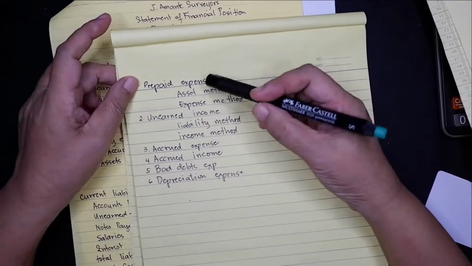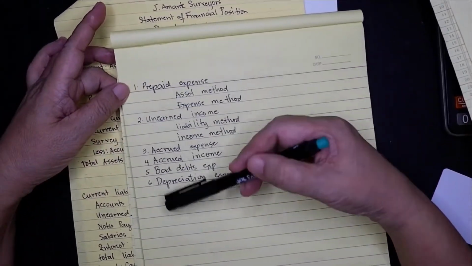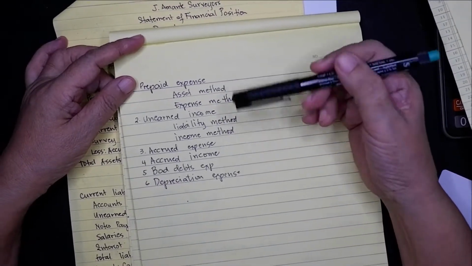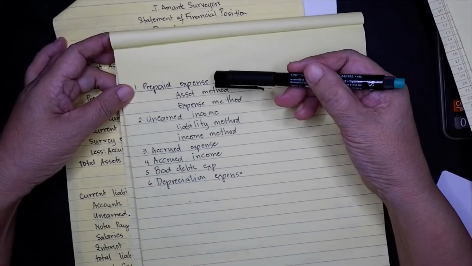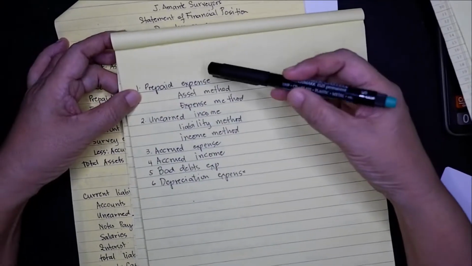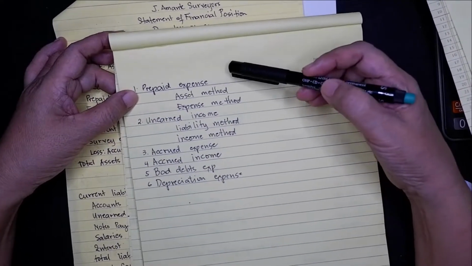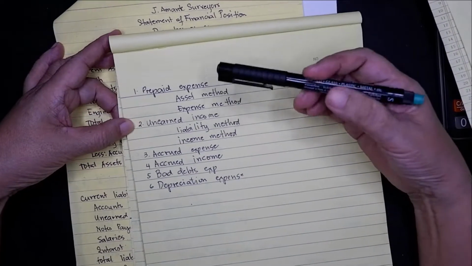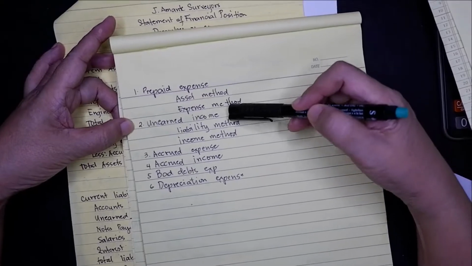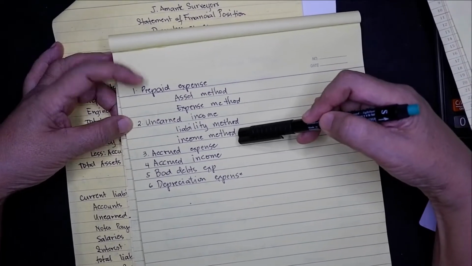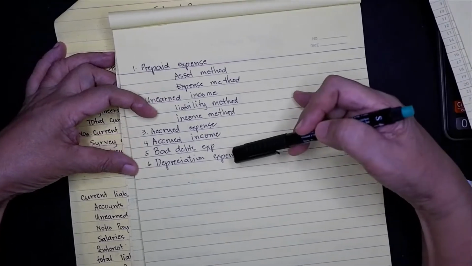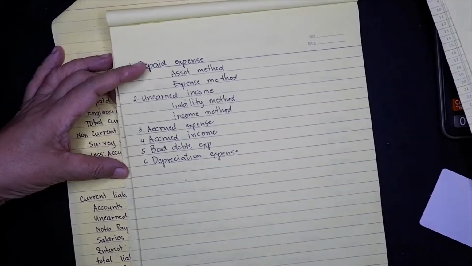Again, we have our 6 data or accounts that need adjustment at the end of accounting. We have the prepaid expense, for which we have 2 methods used: asset method and expense method. And we have unearned income, with liability method and income method. We have accrued expense, accrued income, bad debts expense, and depreciation expense.